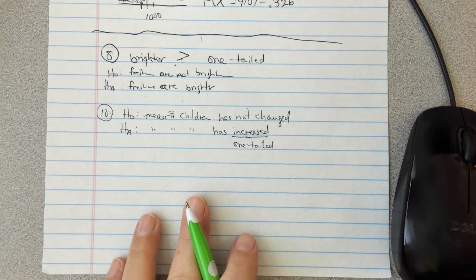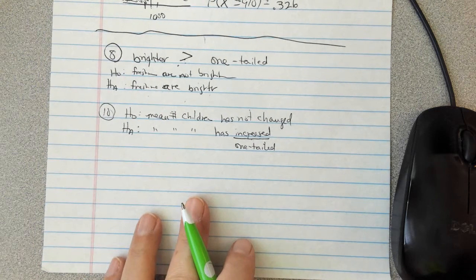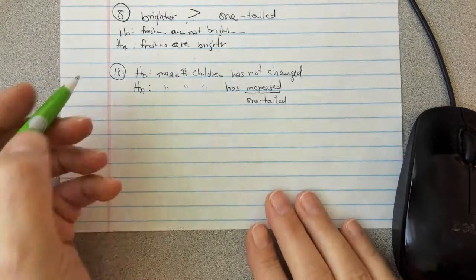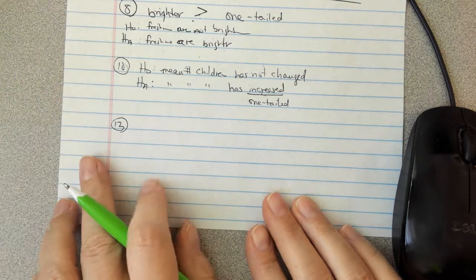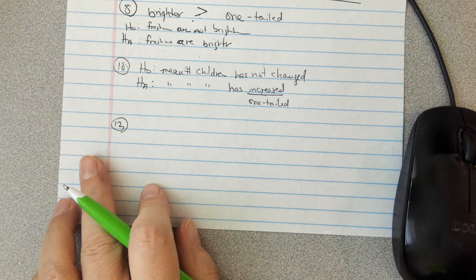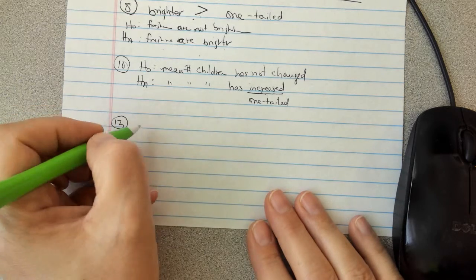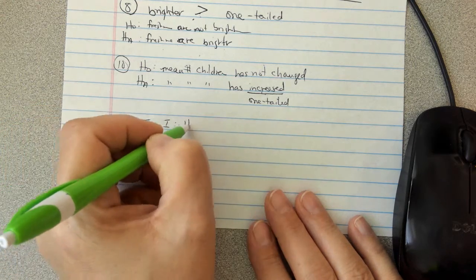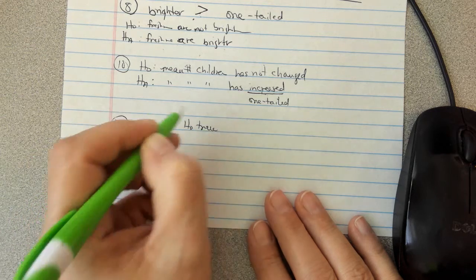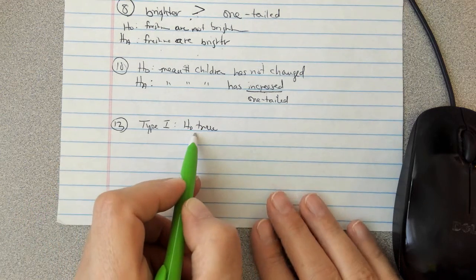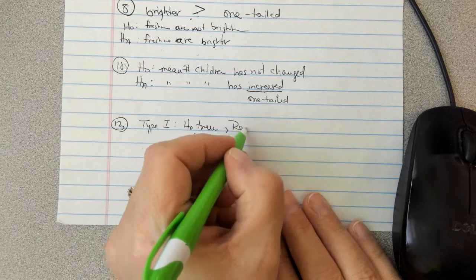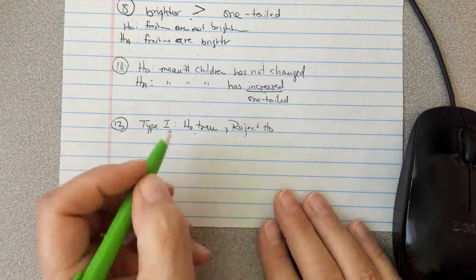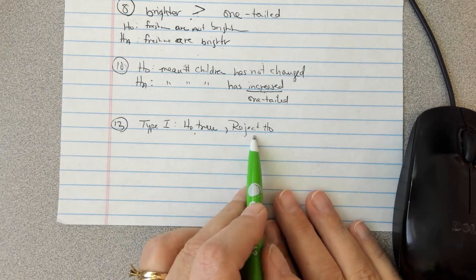Okay. Number 12. Where's that 12 part? Assume that each of the following conclusions represents an error in hypothesis testing. Decide whether each of the statements is a type 1 or type 2. So type 1, let's review. In type 1, the null is true, which means nothing interesting is going on, nothing has happened, and you reject it. Which means you say, oh, don't believe it, something's going on.